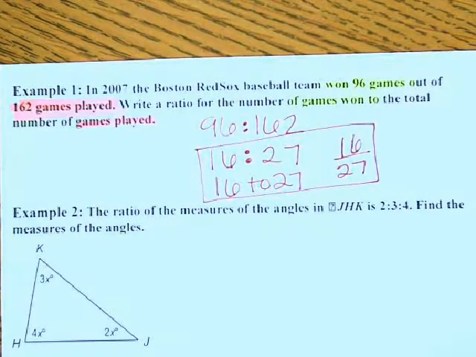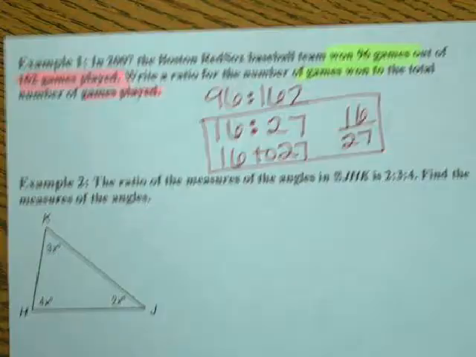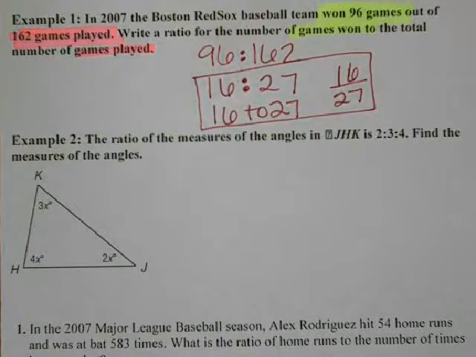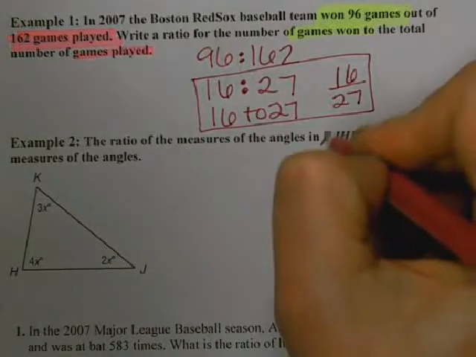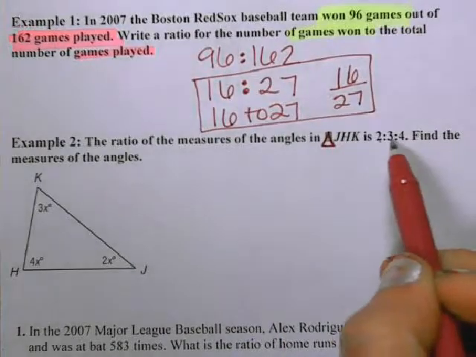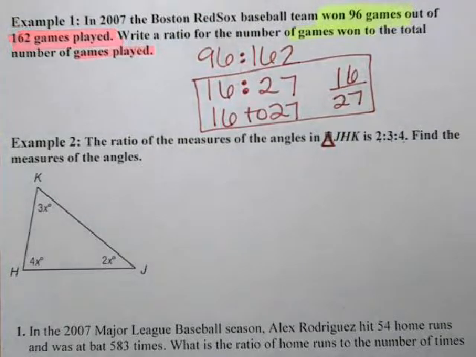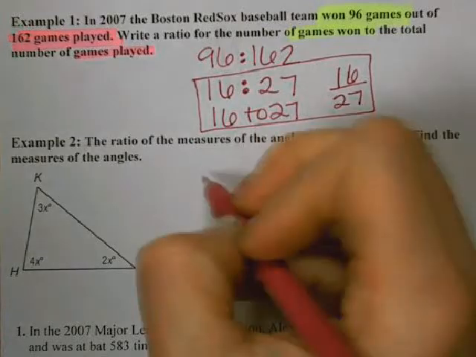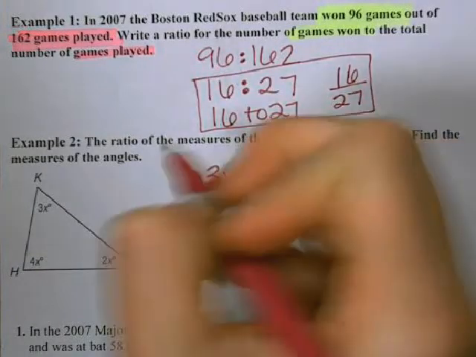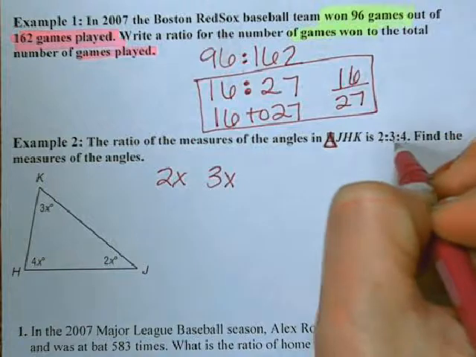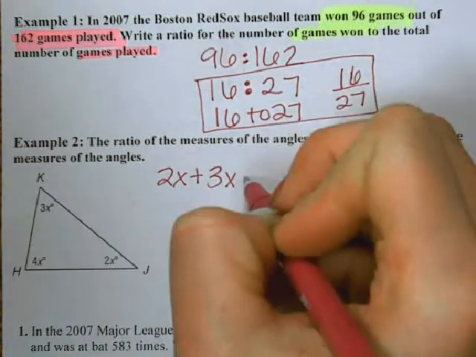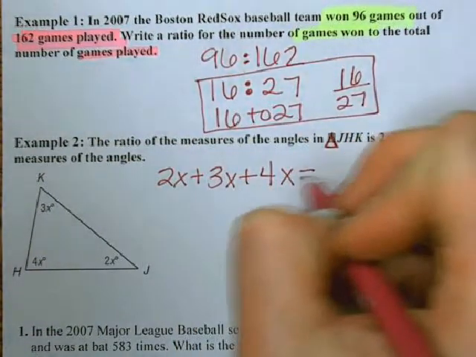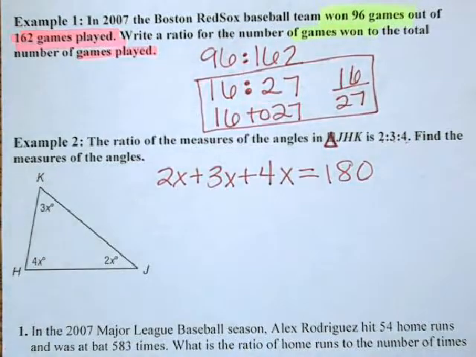Okay? Alright. Example number 2, it says, the ratio of the measures of the angles in triangle JHK is 2 to 3 to 4. Find the measures of the angles. Okay, so you're going to say that all of those angles add up to 180, right? So 2x plus 3x plus 4x, because they say they're in a ratio, equals 180. And then you just solve that equation.